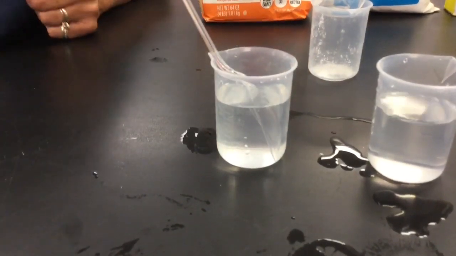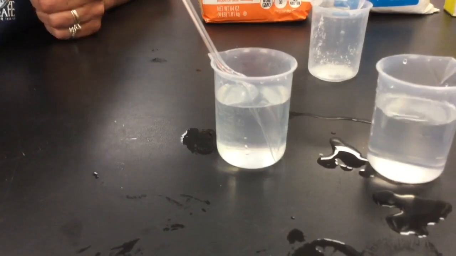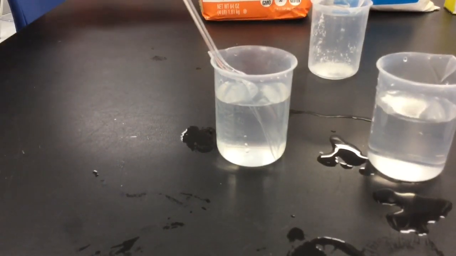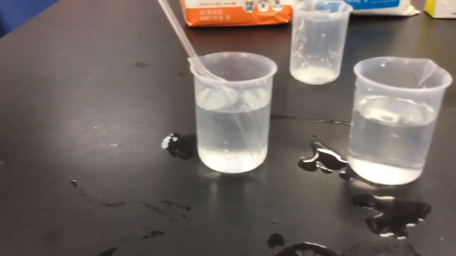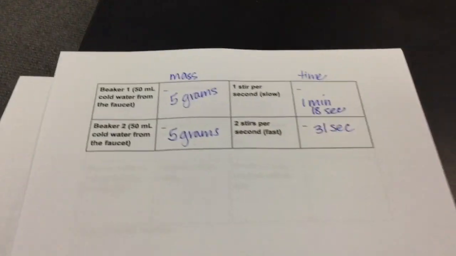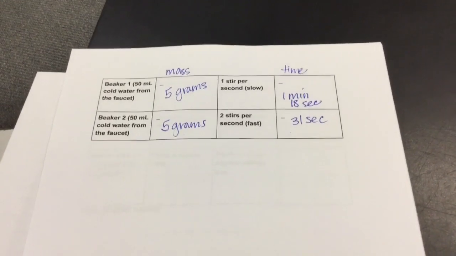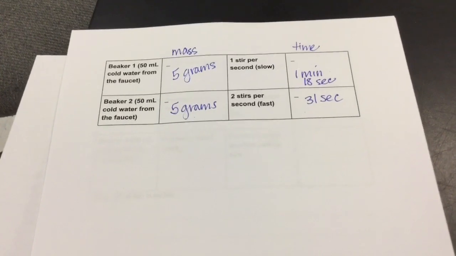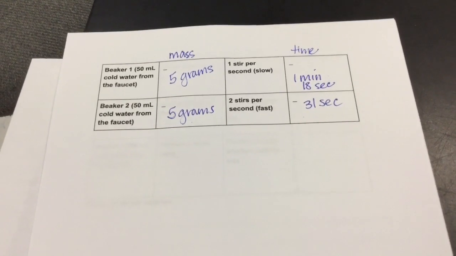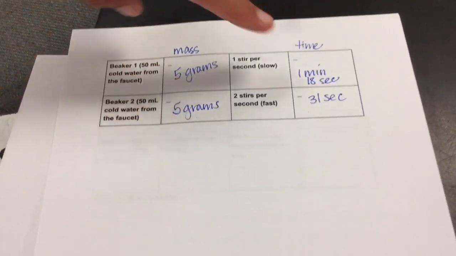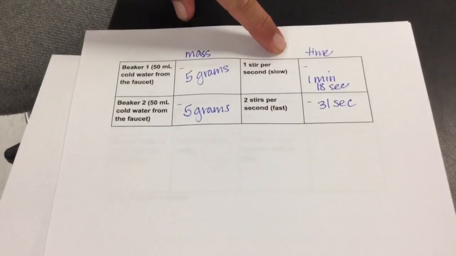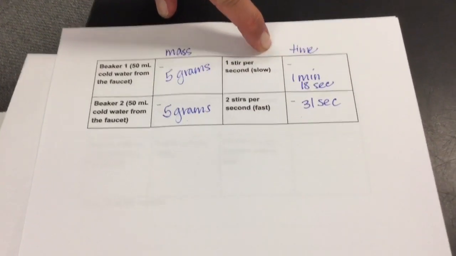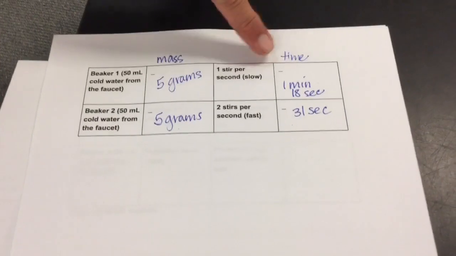Wow. So was your prediction right? Was it the faster stirring that dissolved the sugar particles? Or was it the slower stirring that dissolved the particles faster? Okay, so just make sure that you add this to your Google Doc. So in beaker 1, we had 5 grams. In beaker 2, we had 5 grams. And then our rates of time for stirring, the really slow stir took 1 minute and 18 seconds, and the fast stir took 31 seconds.